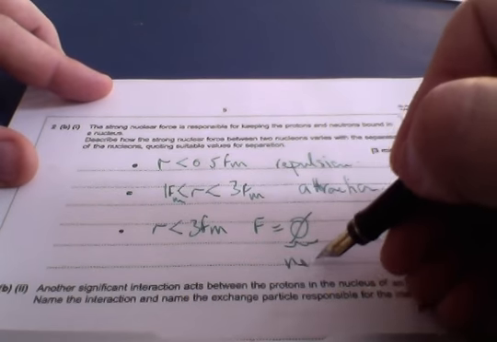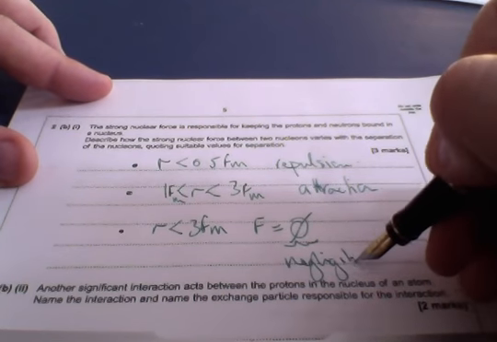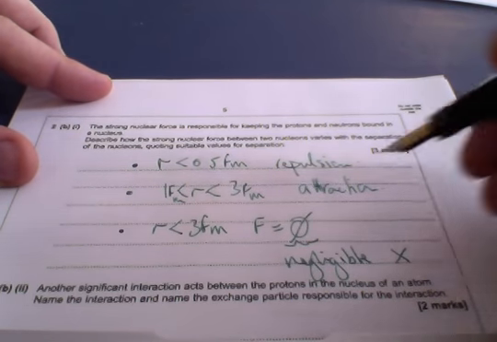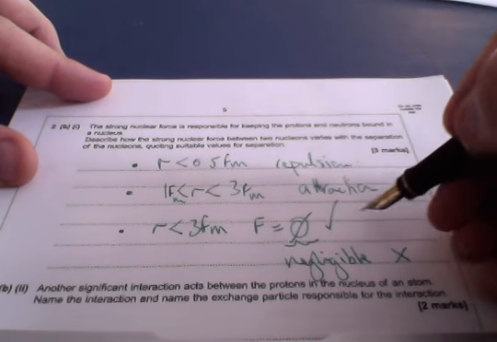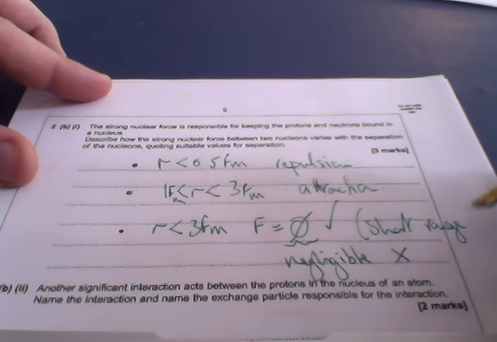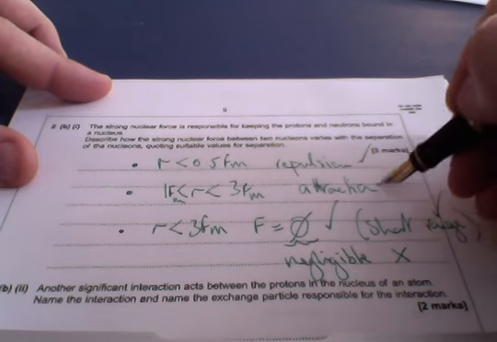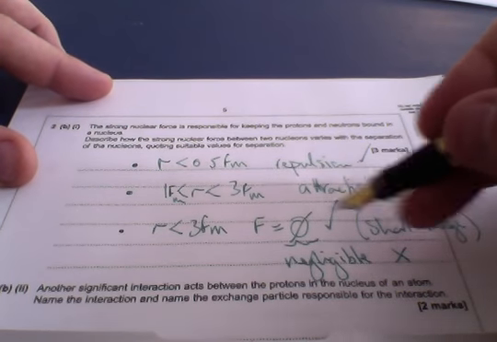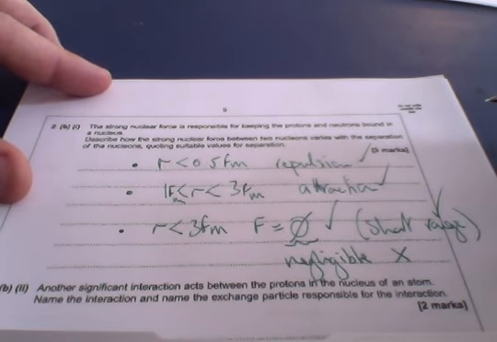Now that's important to say, it's actually 0. Saying something like negligible will not get you the mark. You need to say it's 0. Or indeed, you could say it's short range, which implies the same thing. So 1, 2, 3. Nothing for saying it's negligible.